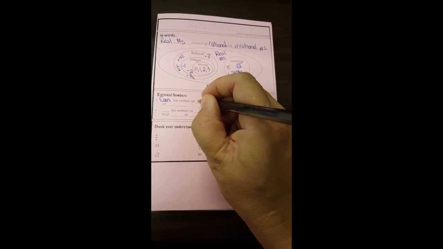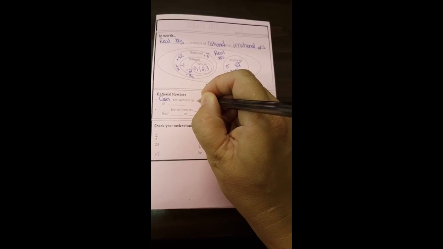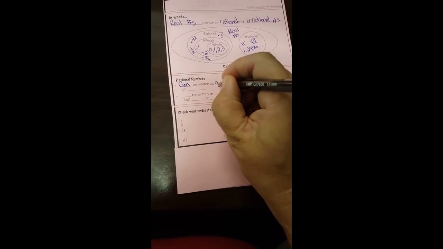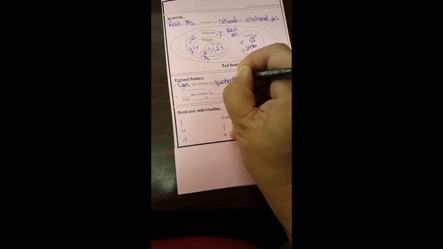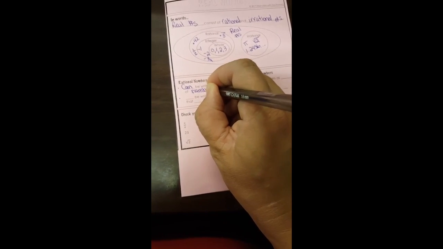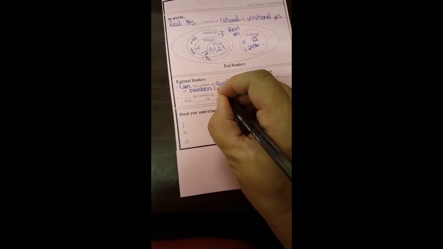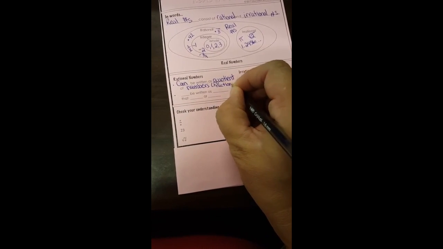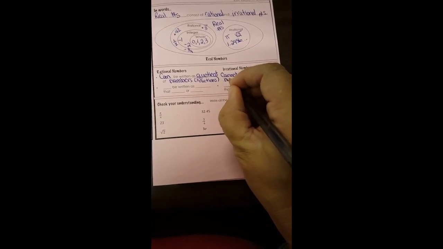So rational numbers can be written as a quotient of numbers. That's just a fancy way to say they can be fractions. Irrational numbers cannot be written as fractions, so they cannot be written as a quotient of numbers.